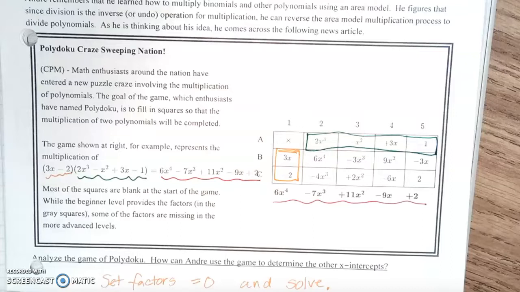And then how do you get this answer at the bottom? You're going to combine like terms. So there's only one fourth power, you just write it. There's two cubed terms, you combine. There's two x squared terms, you combine. There's two x to the first terms, you combine them. And then there's only one constant term, so you just rewrite it, okay? Does it basically make sense? Everybody have the basic concept?